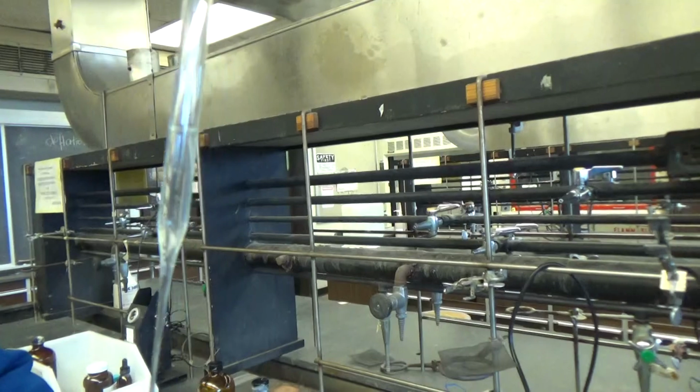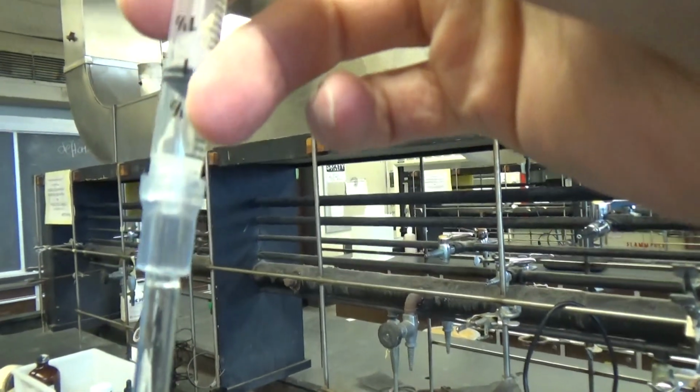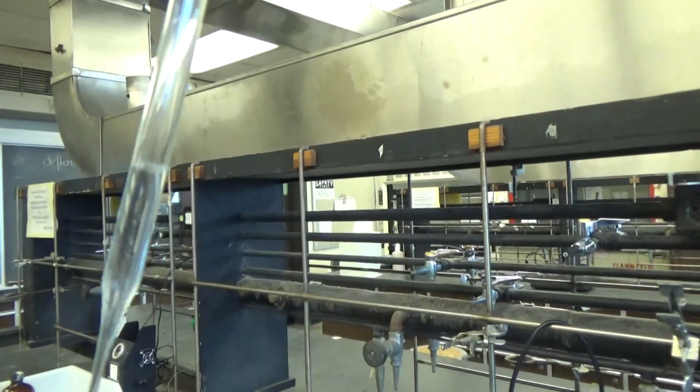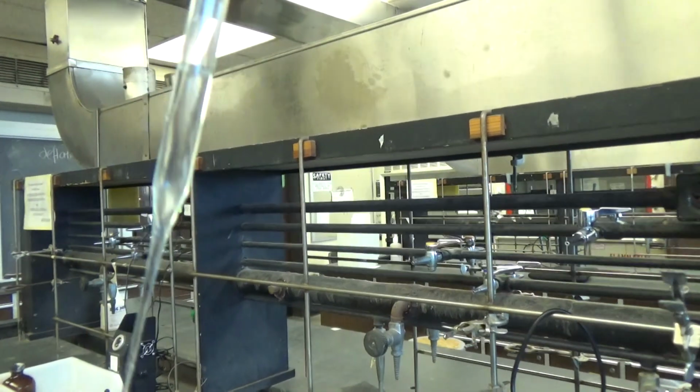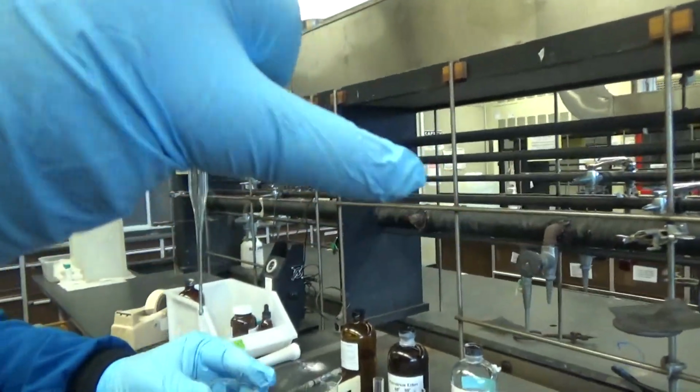You're not filling up the syringe with solvent. You're just using the syringe as a vacuum, and the vacuum sucks it up into the pipette. So inside the pipette is 1 milliliter, and you see it right there.